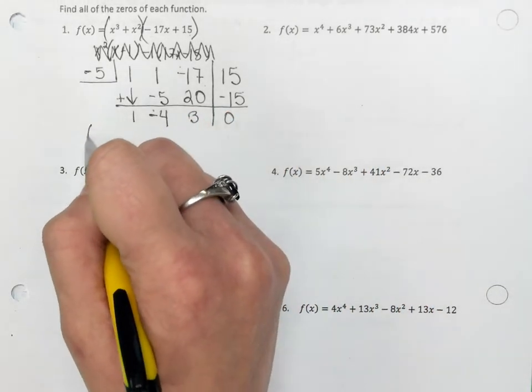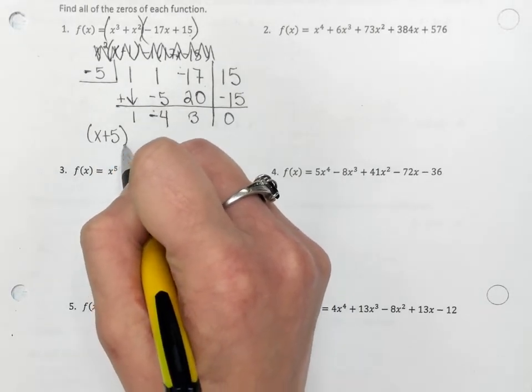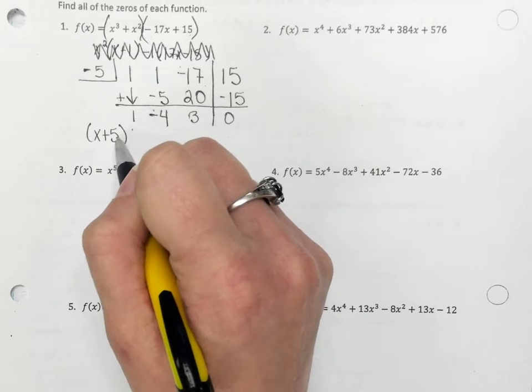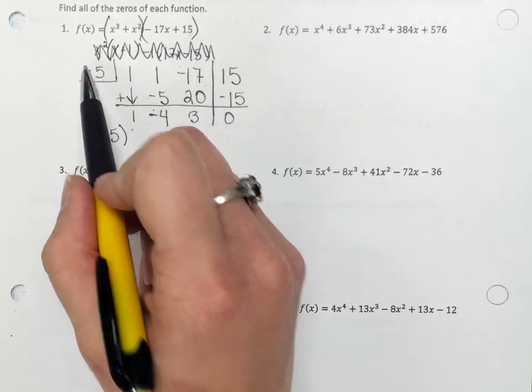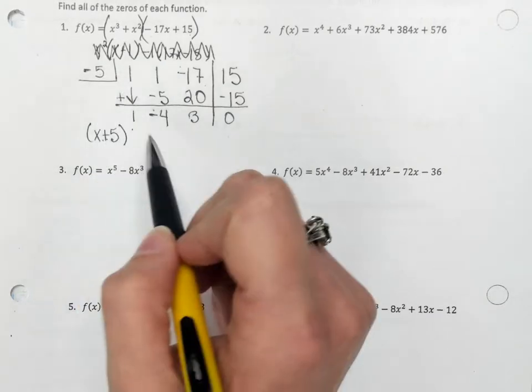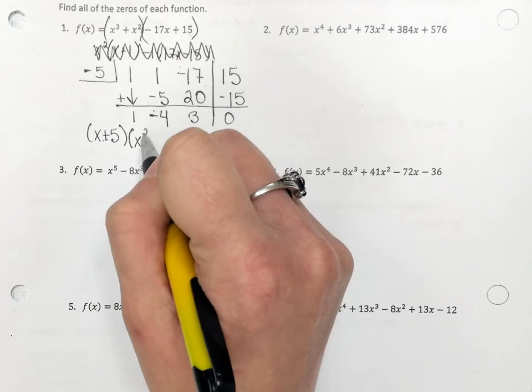We know we have x plus 5, right? That was our first one. Where'd you get that? From the graph. Remember how it gave us a negative 5 as an x-intercept? And if we do x plus 5 equals 0, it'll give us negative 5. All right, then we know we have x squared for 1x squared.